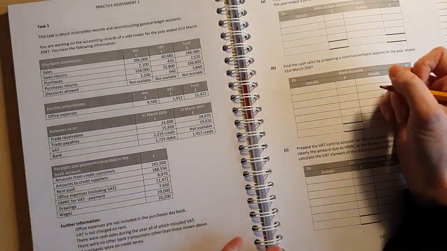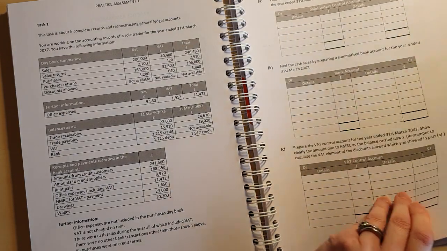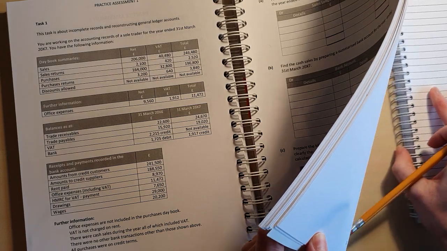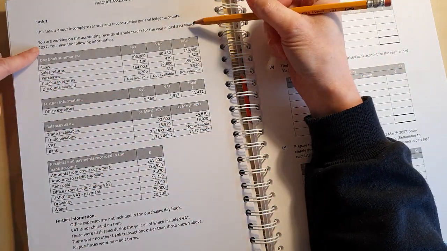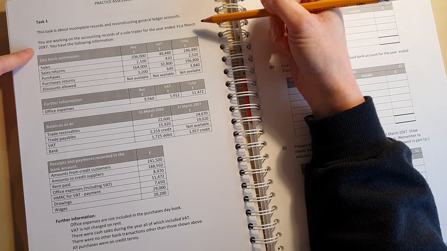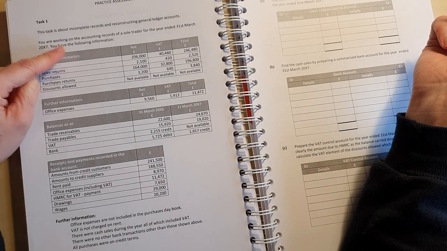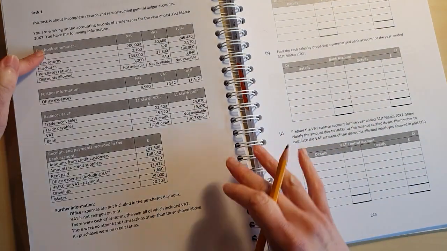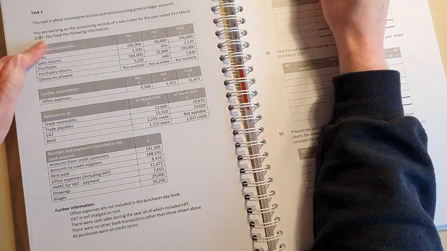open. Task 1. This task is about incomplete records and reconstructing general ledger accounts. You're working on the accounting records of a sole trader for the year ended the 31st of March 20x7. You have the following information. I'm going to say 2017 because that's just weird.